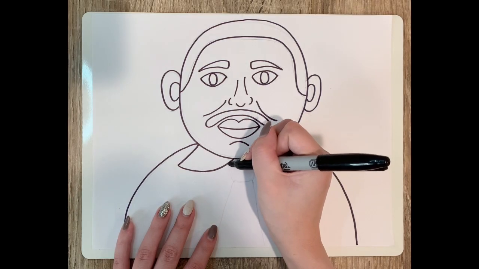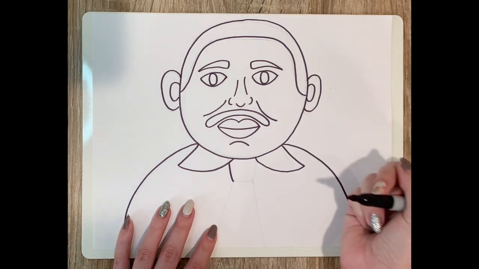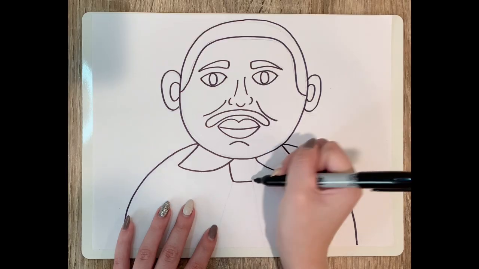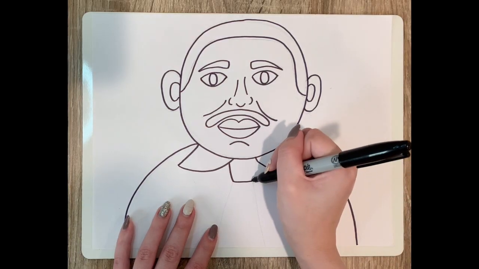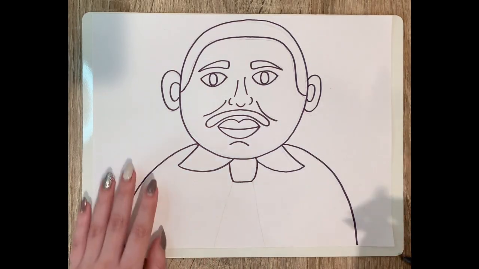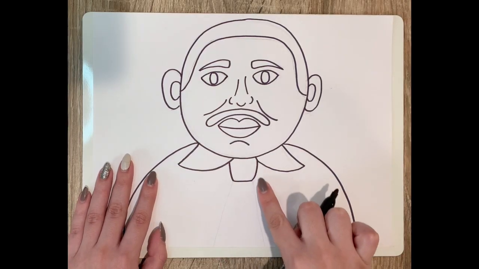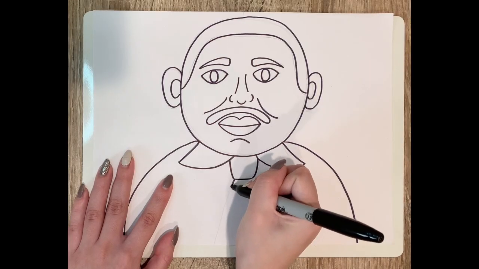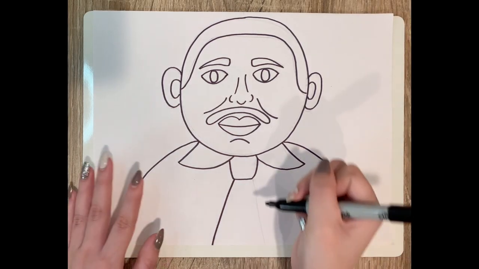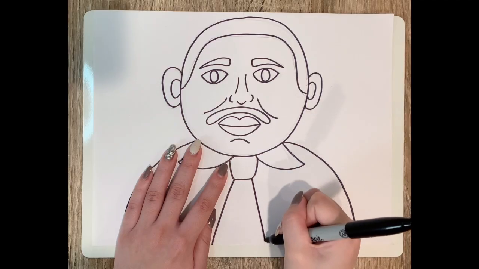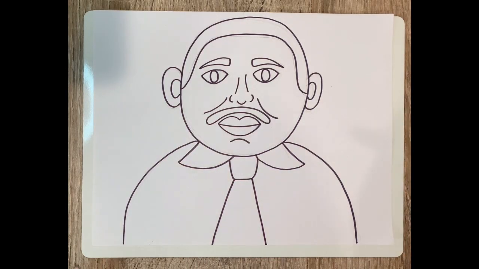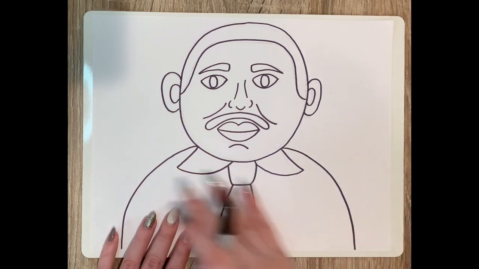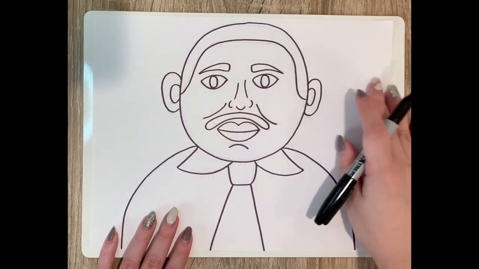His tie will come out with a slanted line from the edge of that collar, straight line across, and then slanted line back up towards his collar. Finishing his tie here, we're going to create a slanted line all the way down to the edge of the page, just like this. Another slanted line on the other side. And we're finished drawing our portrait. Now we're going to move on to coloring.